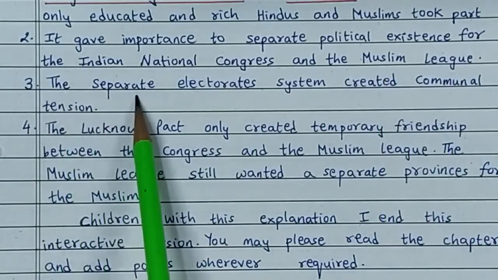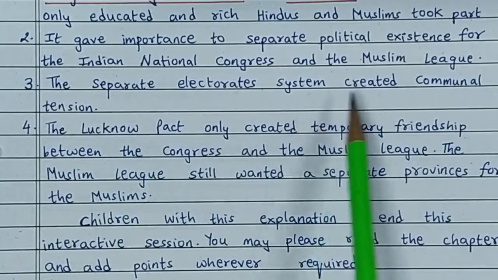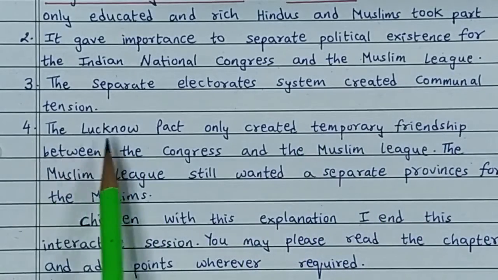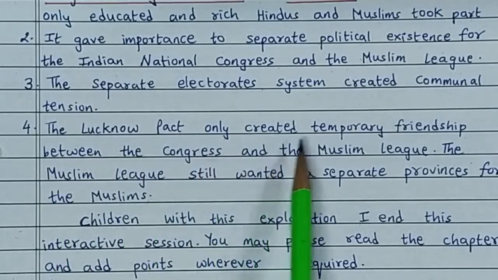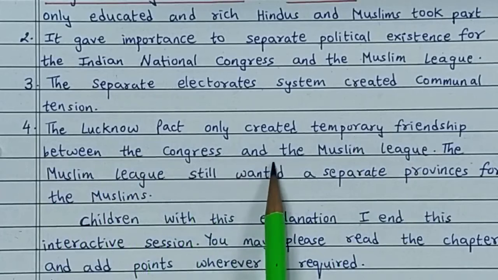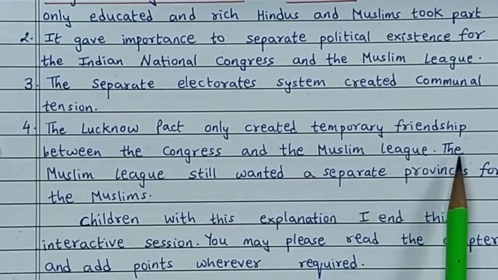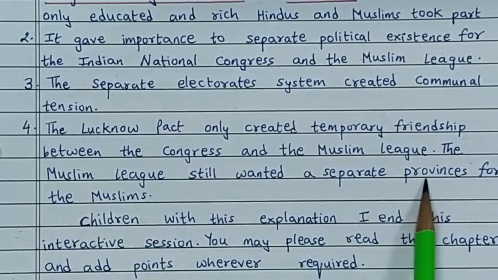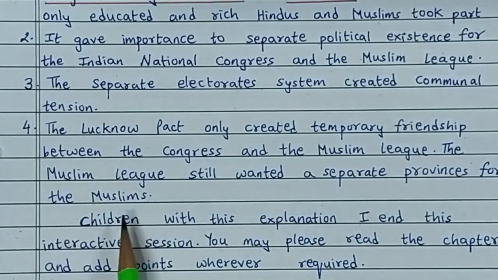Third, the separate electorate system created communal tension. Fourth, the Lucknow Pact only created temporary friendship between the Congress and the Muslim League. The Muslim League still wanted separate provinces for the Muslims.